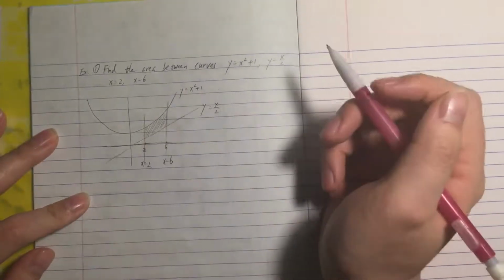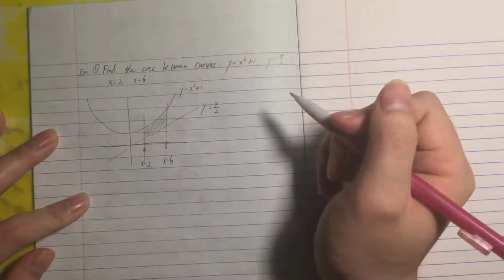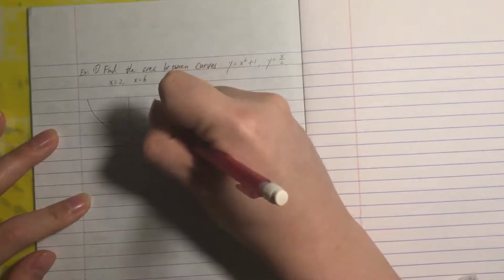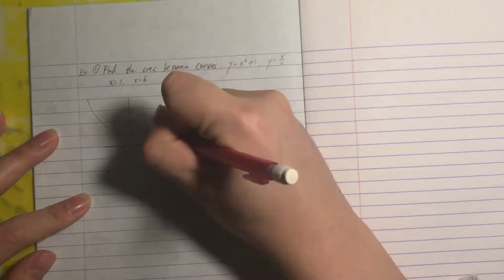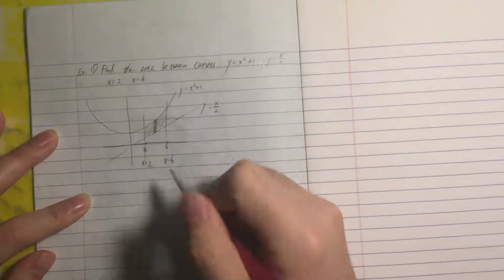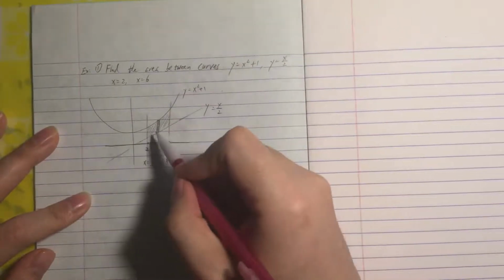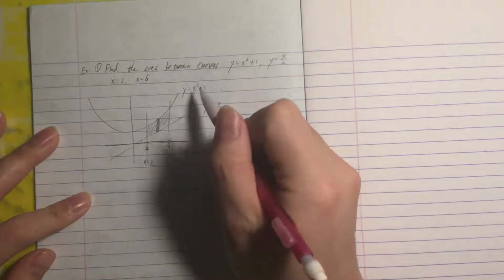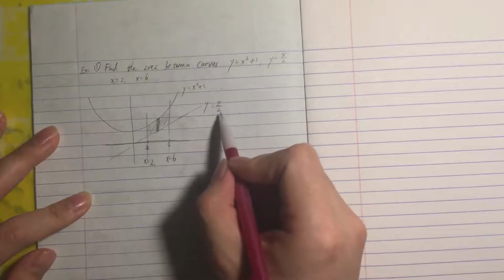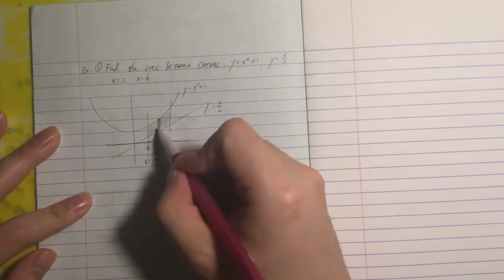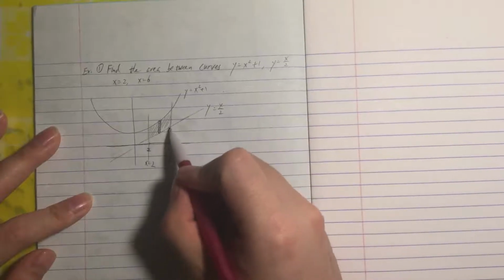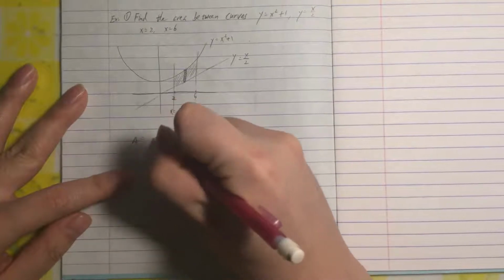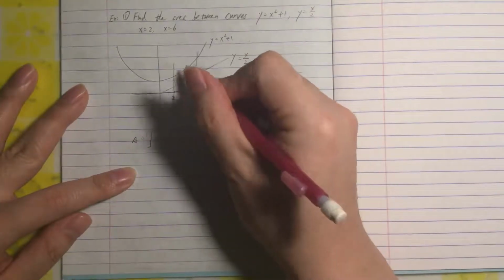How can we find the area of this region? Let's draw a little piece perpendicular to the x-axis. Take this piece as a sample. On this piece, we can see that the upper curve is y equal to x squared plus 1. The lower curve is x over 2. So, for the area between the curves, the area is the integral of the upper curve minus the lower curve.